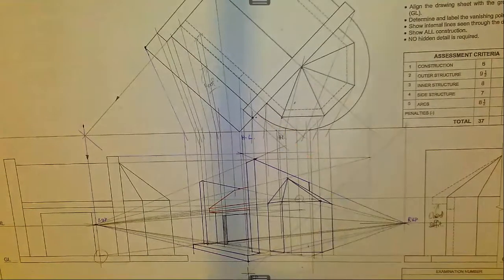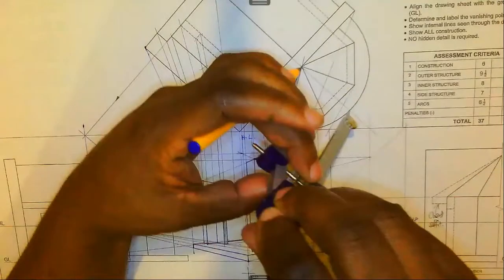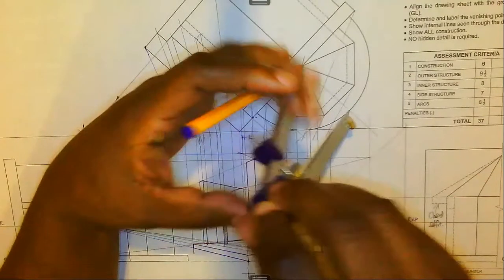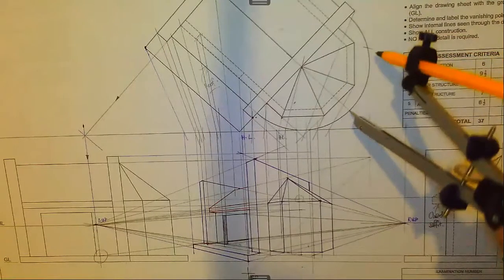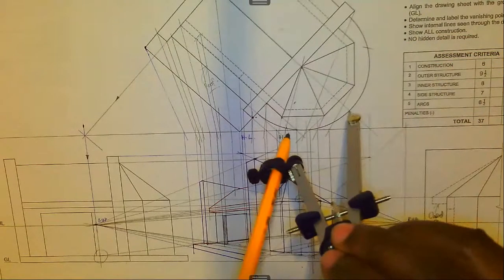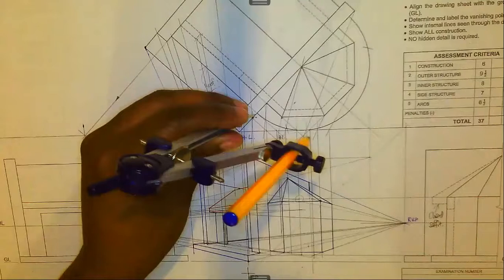Now the idea with regards to circular parts, let's take this, you need to divide it into a number of equal parts. I'm going to divide it into 6 equal parts. That's 1. That's a point here. Stand one. You do the same this side.